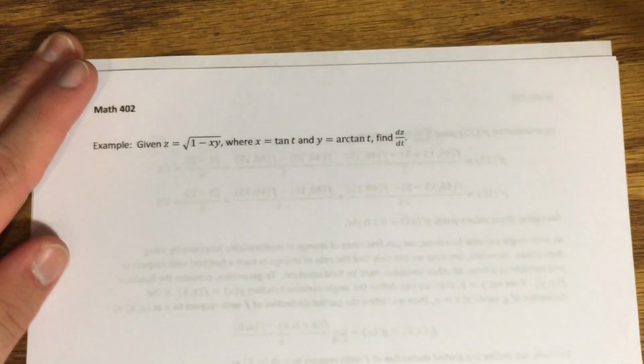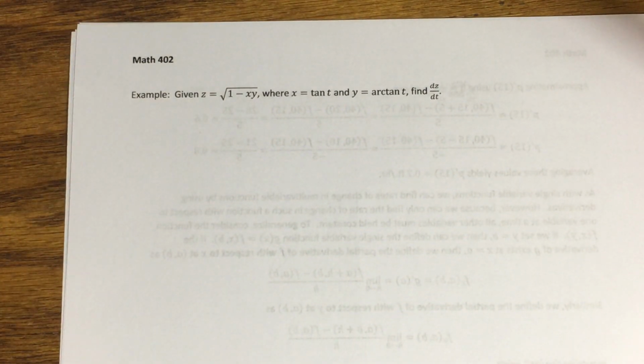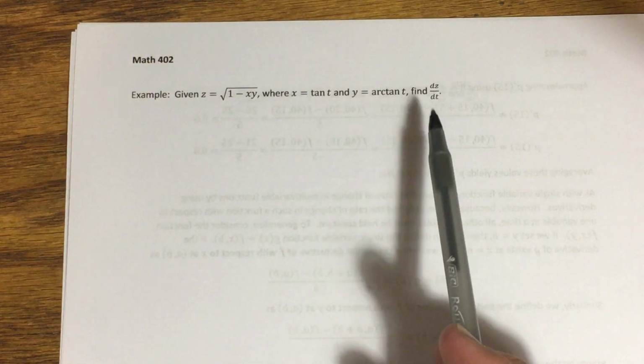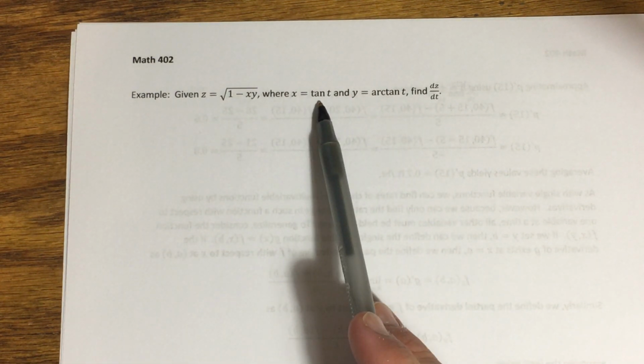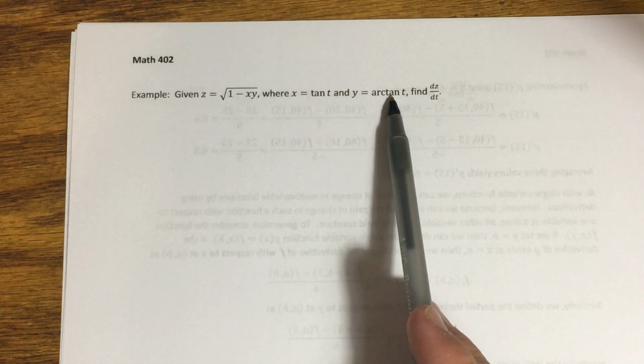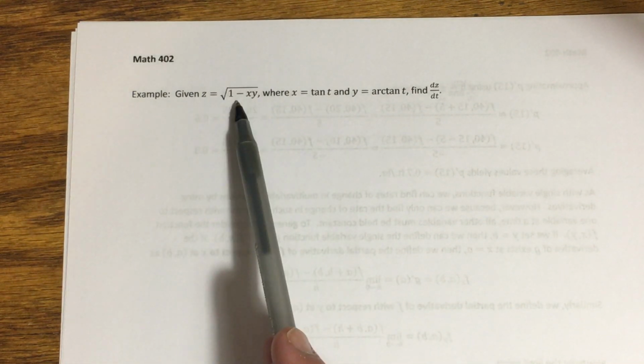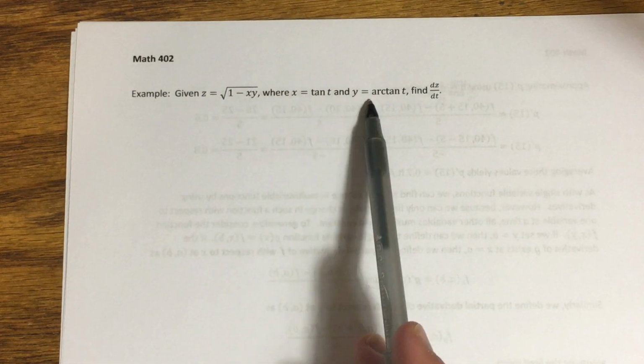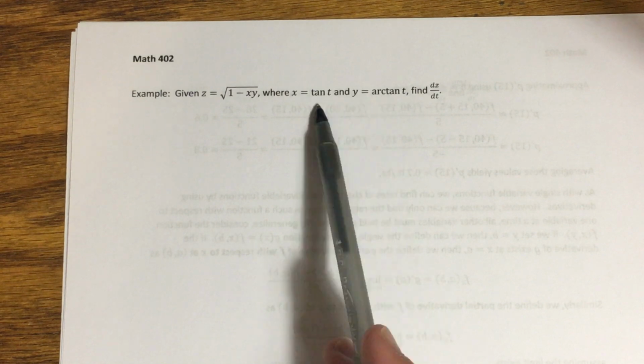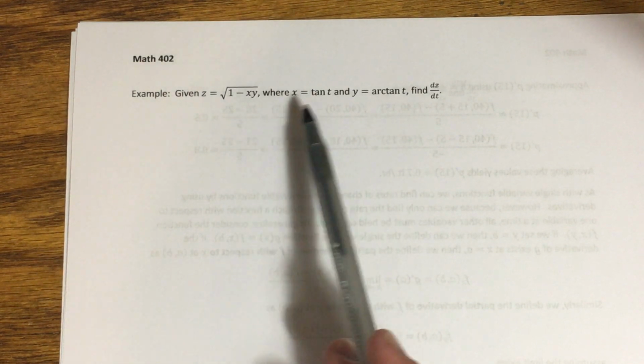I want to take this function, z equals the square root of 1 minus xy, and differentiate it with respect to t, where x is equal to tangent of t and y is equal to arctangent of t. So notice we have a function of two variables, and x and y in themselves are functions of t. Okay, so there are ingredients that we need to compute for this.